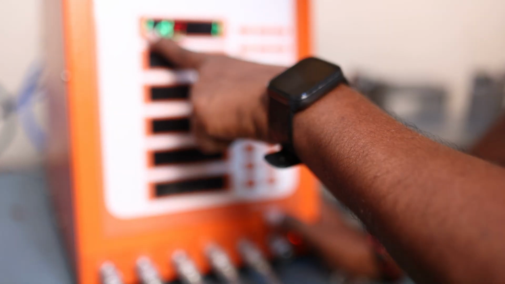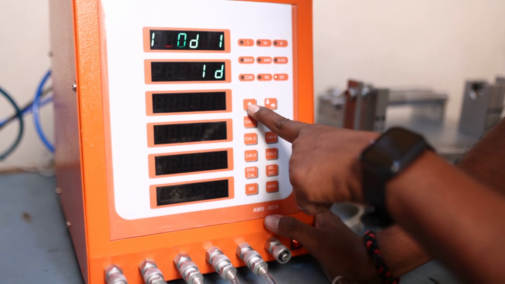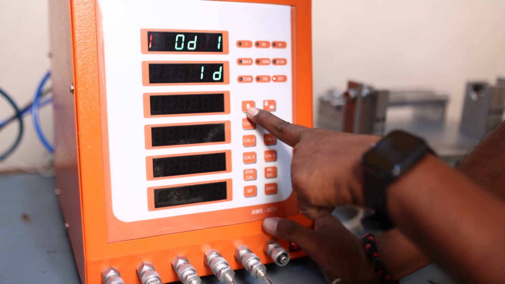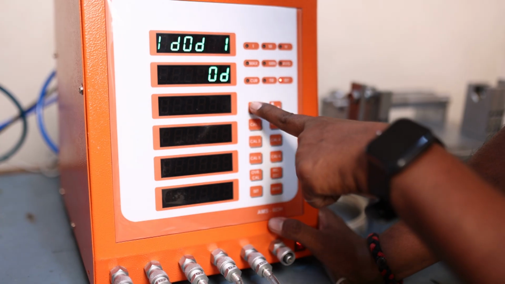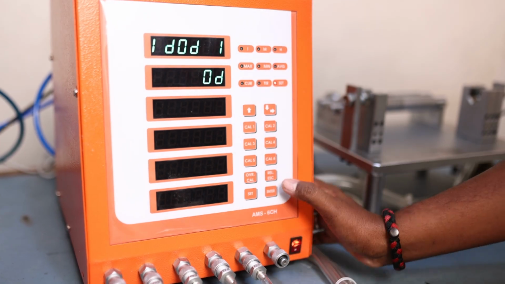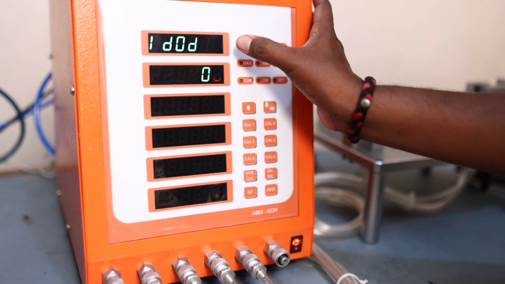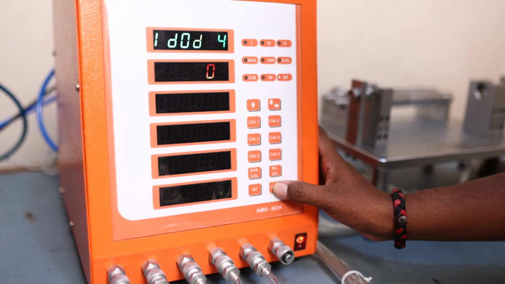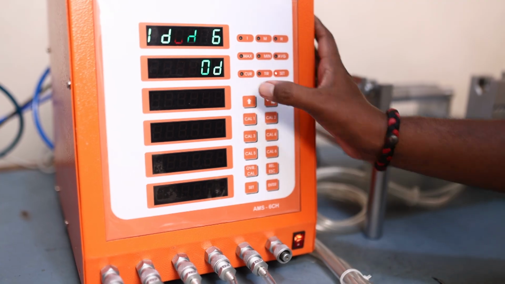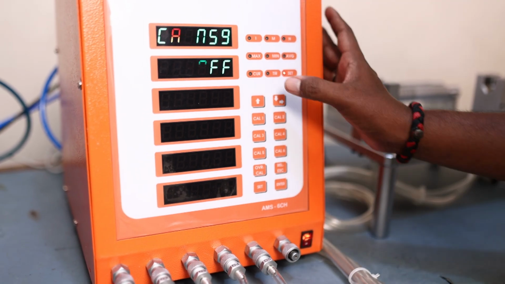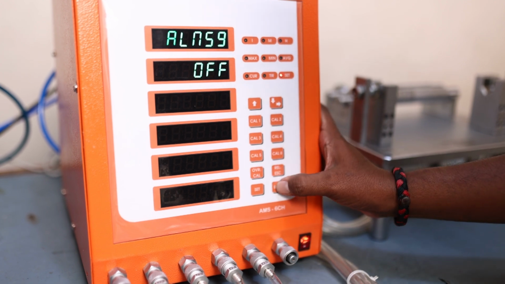And ID or OD for channel 1 I have to select. If it is ID, using the up arrow key I select ID, or if it is OD, when I press the button again it will show OD. Now I am going to set OD for all the channels. Now calibration setting, this we should not change, always it should be off.